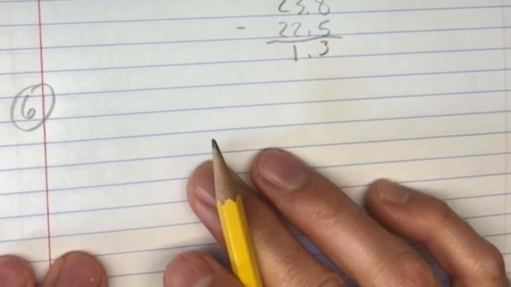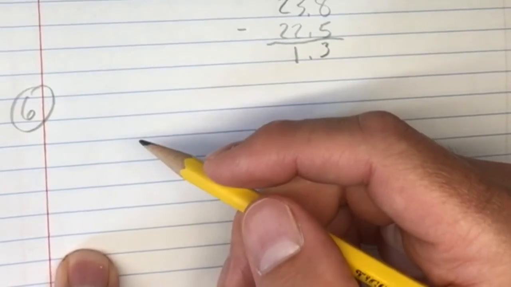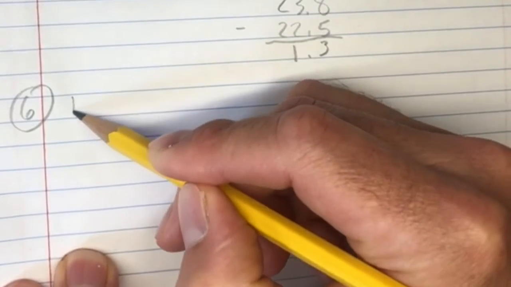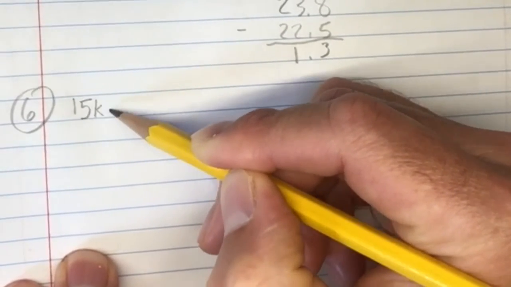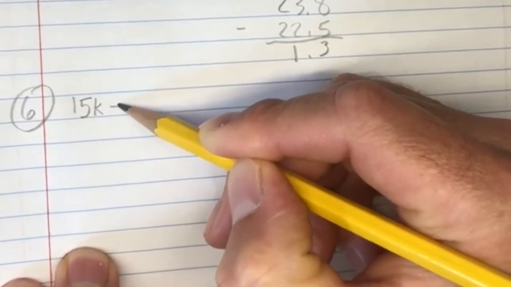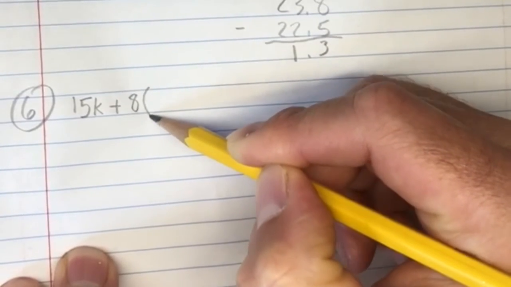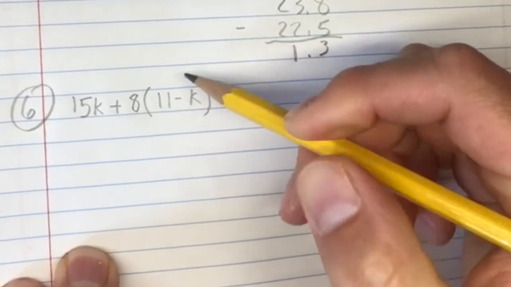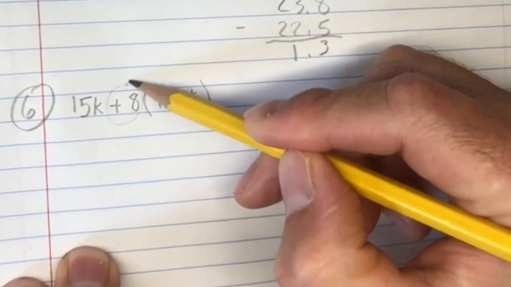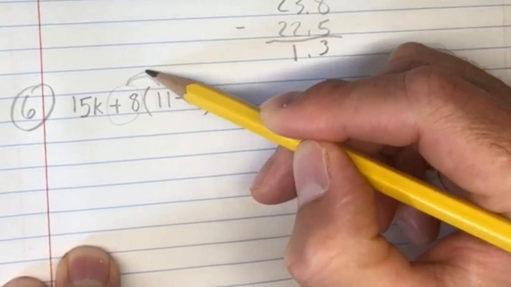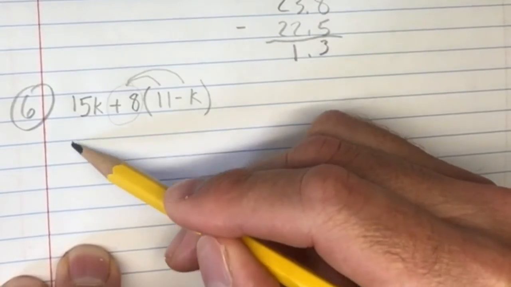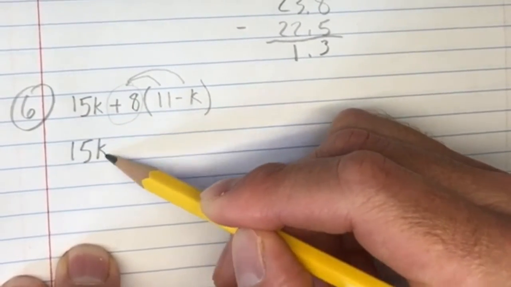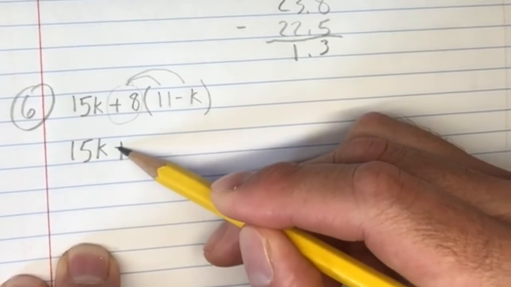Number 6 says 15k plus 8 times the quantity 11 minus k. So again, we're going to do the distributive property and go 8 times 11, 8 times negative k, and this 15k will be combined or added in at the end.